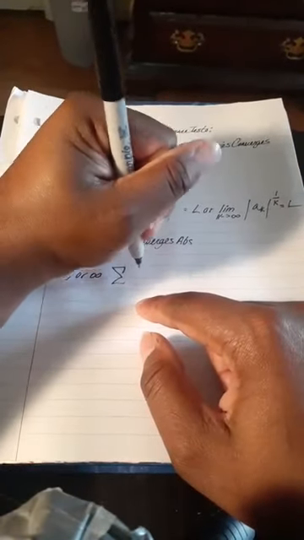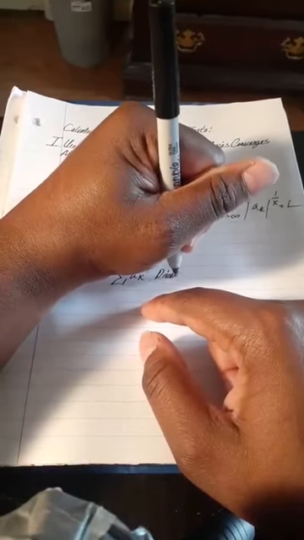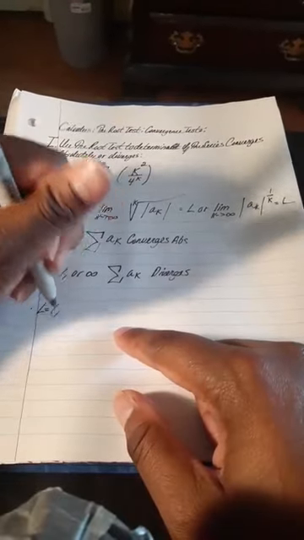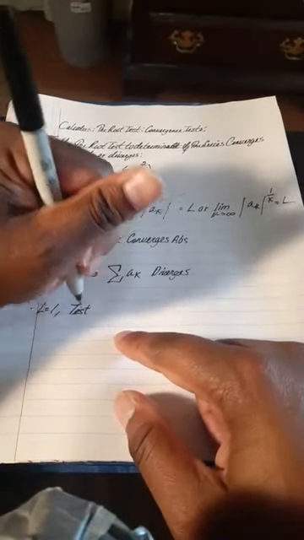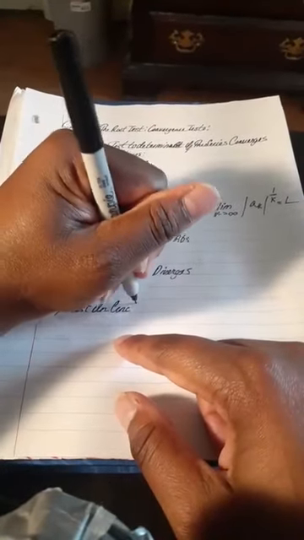If L is greater than 1, or let's say I get infinity when I take the limit, then the series diverges, or it's divergent. If L is equal to 1, then the test is inconclusive, which means you have to use a different test. So inconclusive. That's pretty much it. The conditions are pretty much the same as they are for the ratio test.